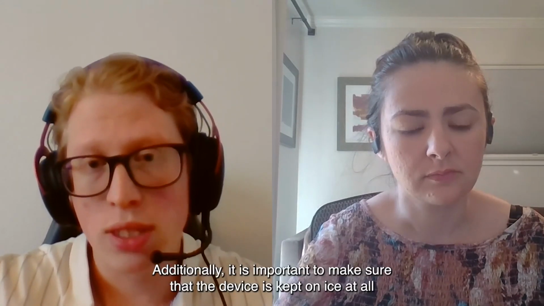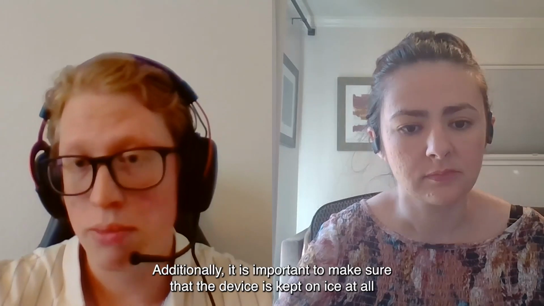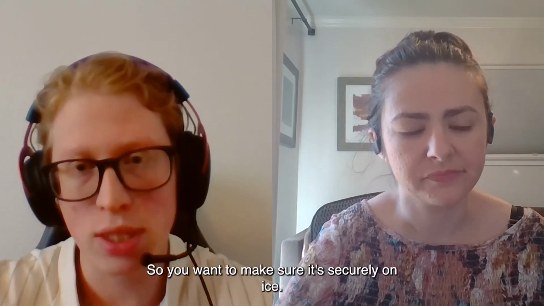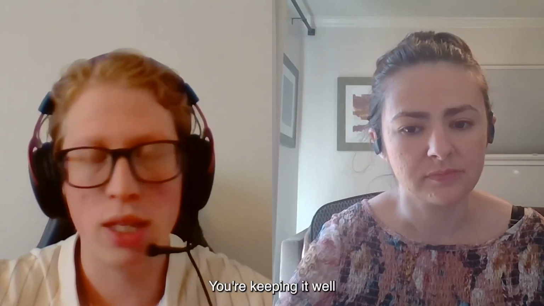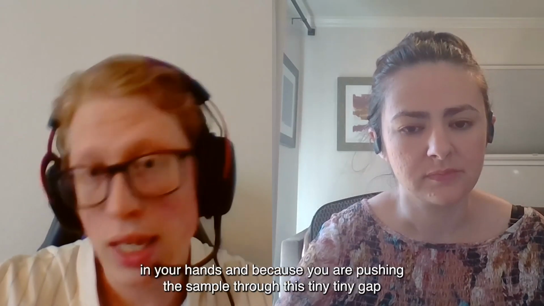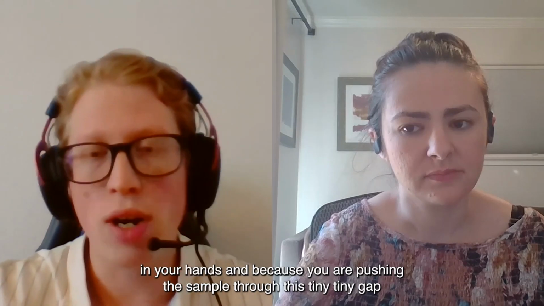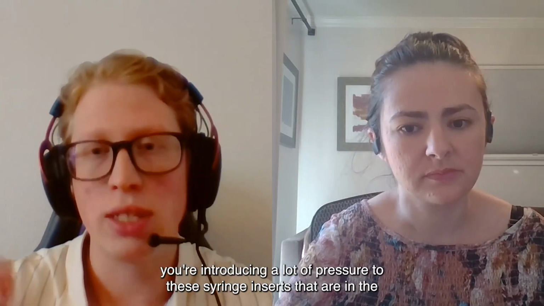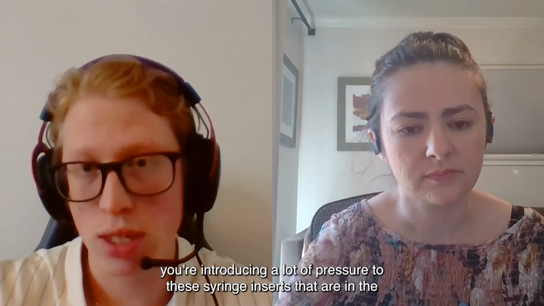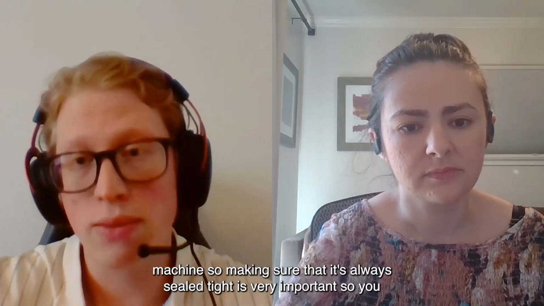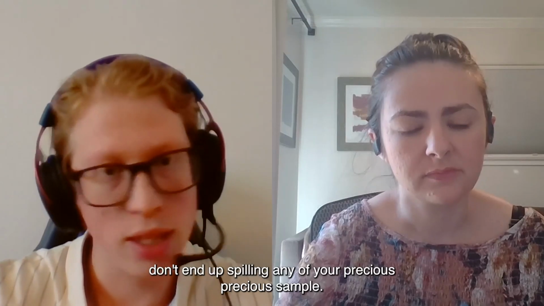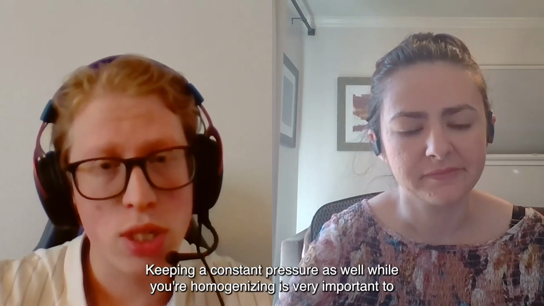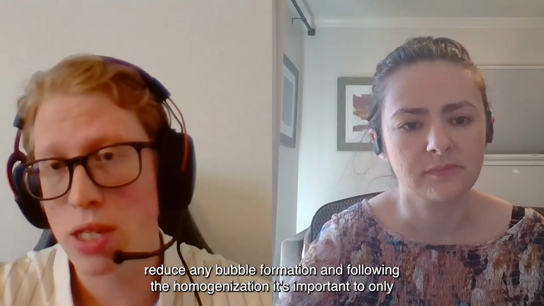Additionally, it is important to make sure that the device is kept on ice at all times, so you keep it at 4 degrees, and you want to handle it with secure grips, so you want to make sure it's securely on ice, you're keeping it in your hands, and because you are pushing the sample through this tiny, tiny gap, you're introducing a lot of pressure to these syringe inserts that are in the machine. So making sure that it's always sealed tight is very important so you don't end up spilling any of your precious, precious sample. Keeping a constant pressure as well while you're homogenizing is very important to reduce any bubble formation.